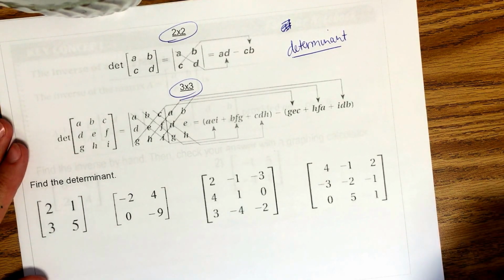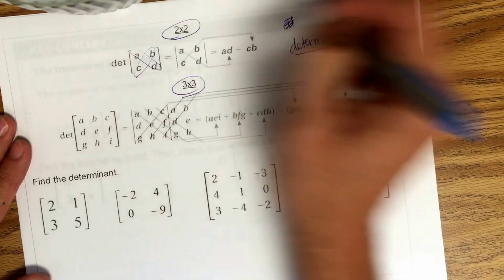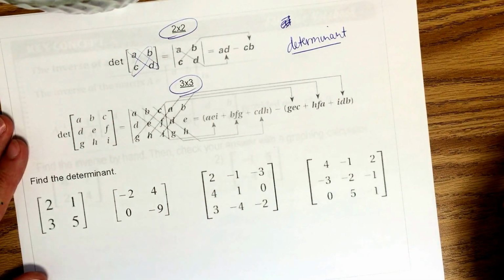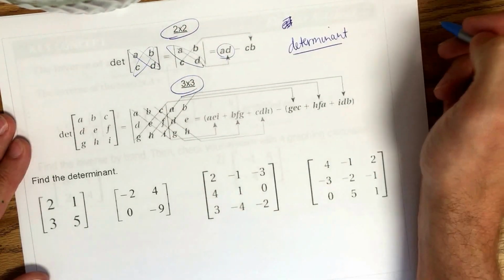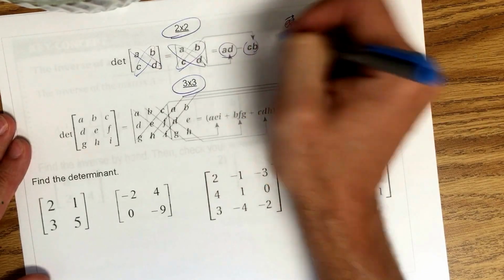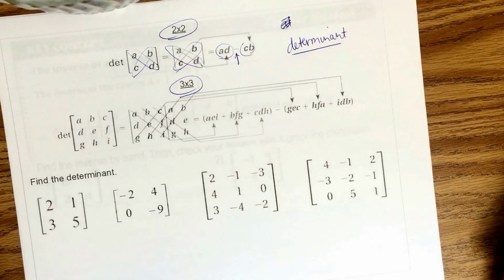It's very easy. All you're going to do is take the main diagonal and the other diagonal, and you're going to multiply them, and you're going to subtract the values. So if I multiply A times D, that gives me the first number. B times C gives me the second number, and all you're going to do is subtract the two numbers.